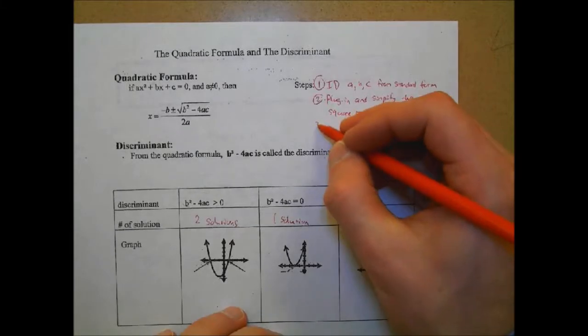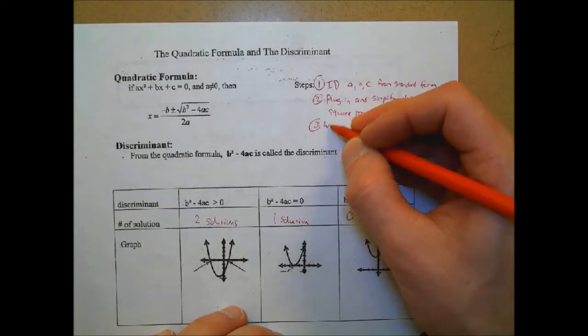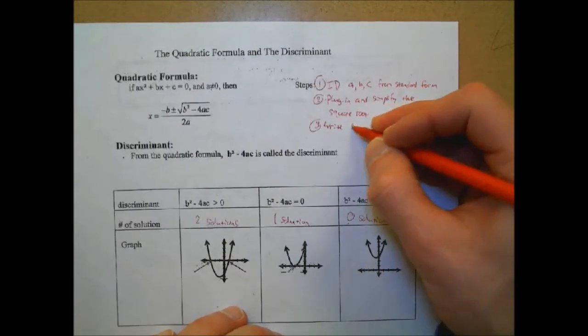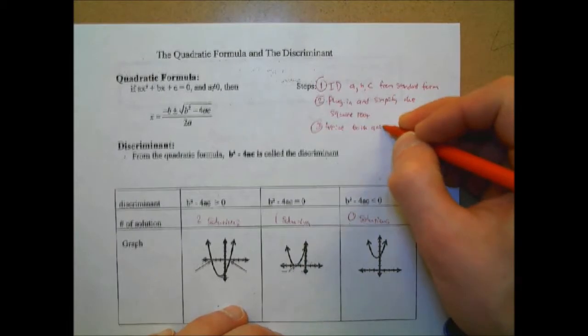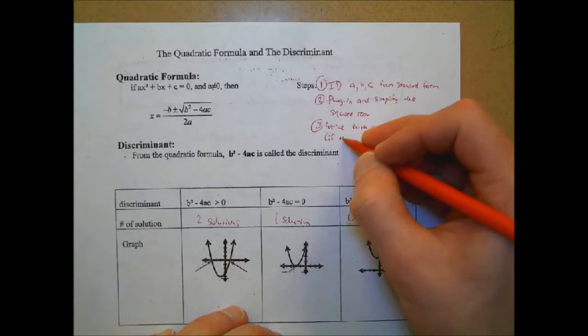Okay, and then 3, we will write 2 answers. Write both answers if there are 2.